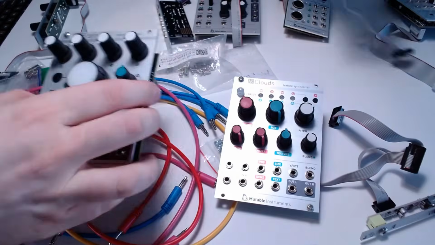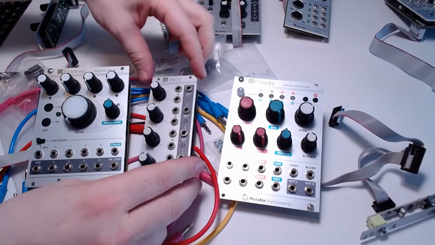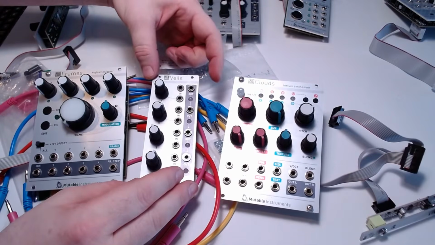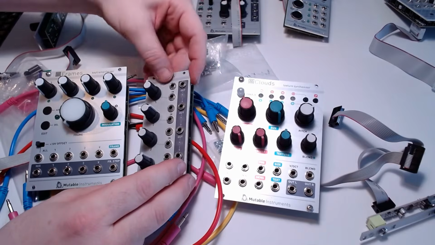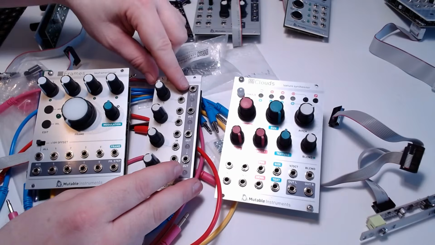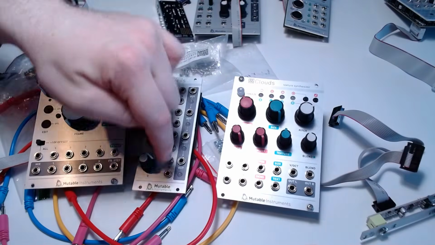there'll be frames and veils next to one another, and this is prototype veils. You'll notice it's only 10 HP wide, whereas the final veils that came out was a little bit wider than that. I think it was 14, but it's missing the curve. It's missing basically all the trimmers.